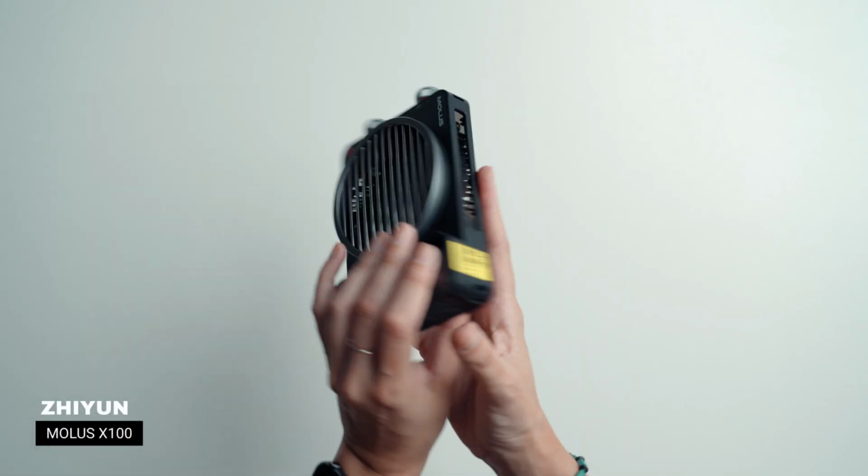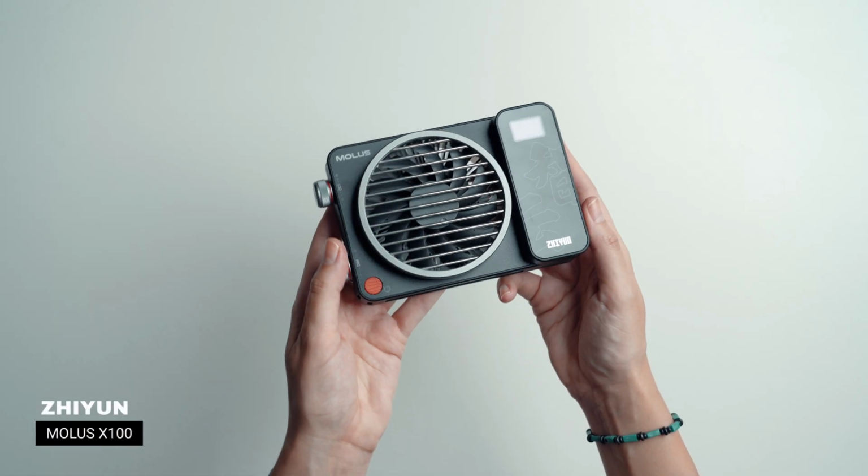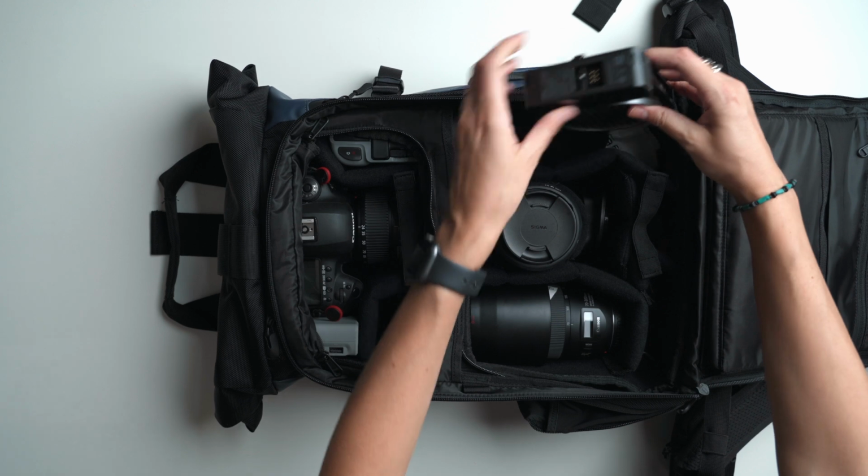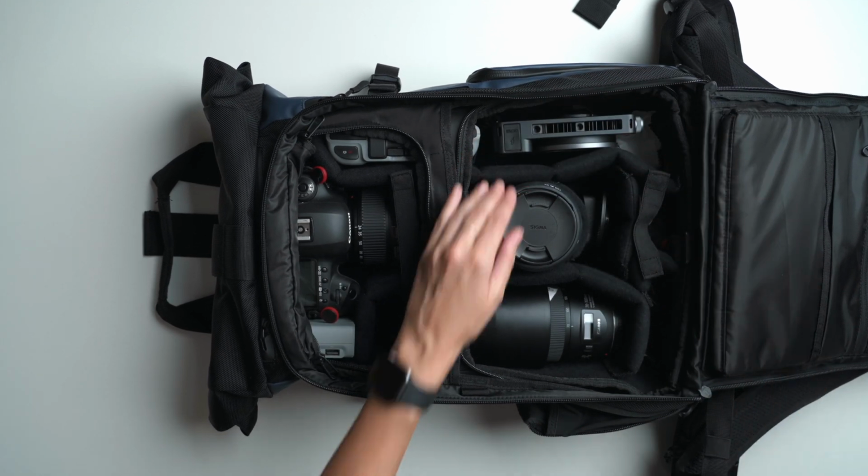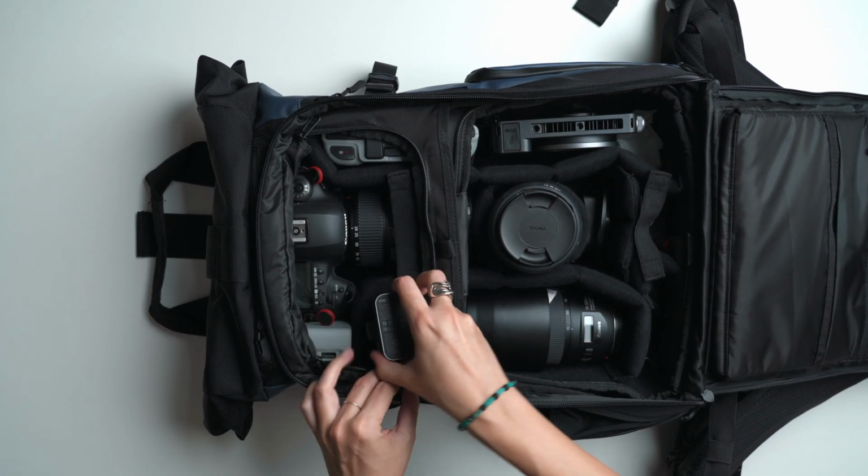The next one would be the Molus X100. Super tiny, it's the one I brought all the way from London because it fits in my camera bag. It also has a battery, or you can just plug it and that's it. 100 is quite good already. I actually have a video about this light and what you can achieve with it because I was shooting self-portrait photography with it and I was shooting my videos in London with it and also here in Bali.